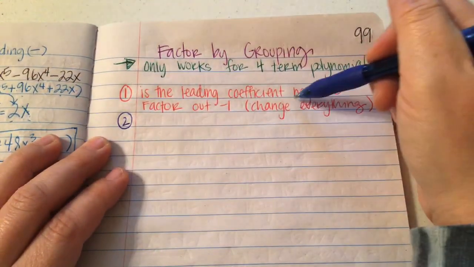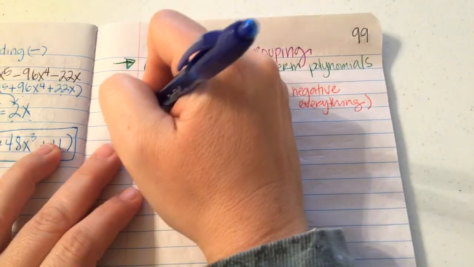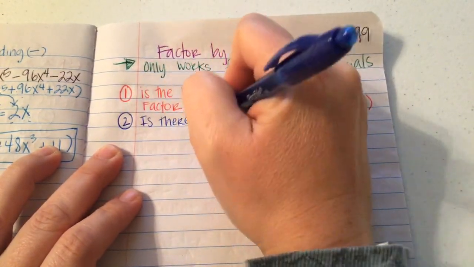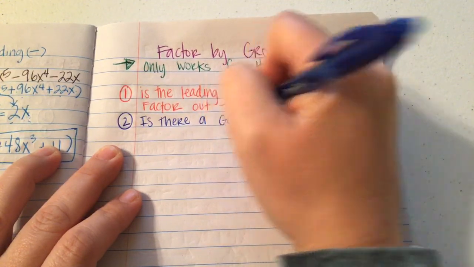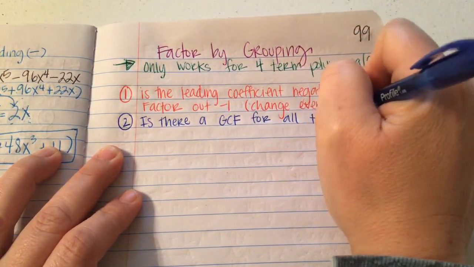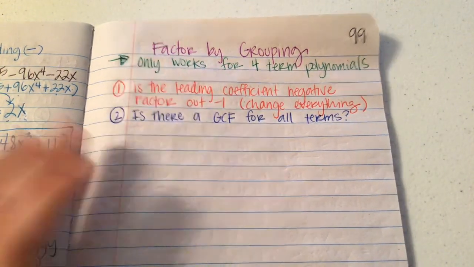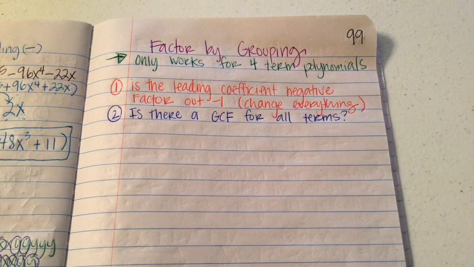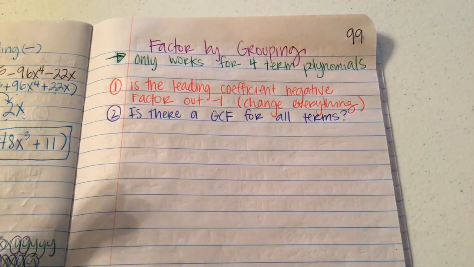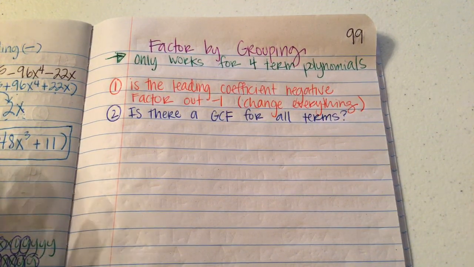After you check, right, it might be positive. Maybe you skip step 1. So then we say, is there a GCF for all terms? Is there a GCF for all of the terms? Are all of the terms positive? Can we divide everything by 2? Do they all share at least one x? Can we take out an x, right? So you have to look and see, is there a GCF?